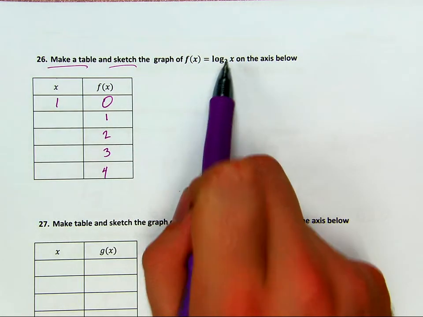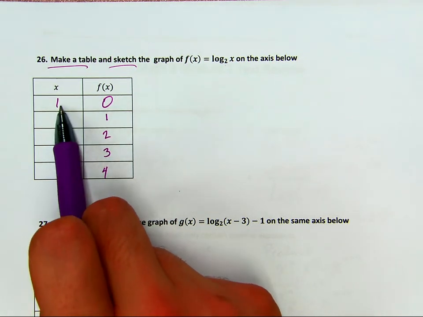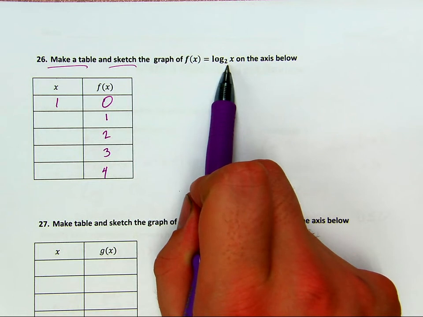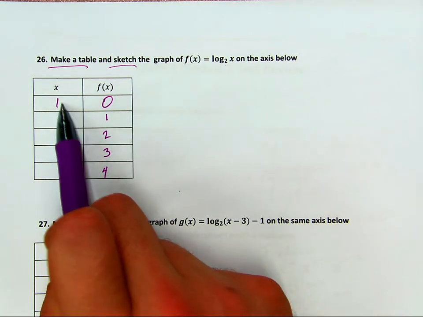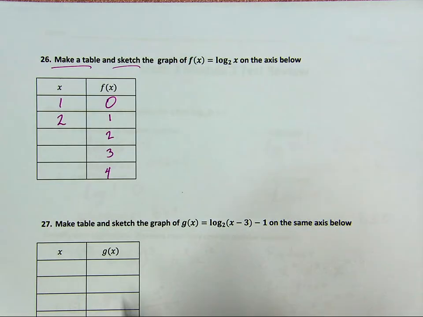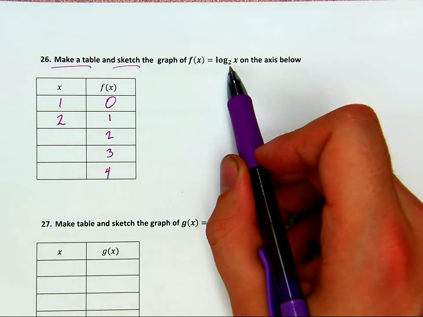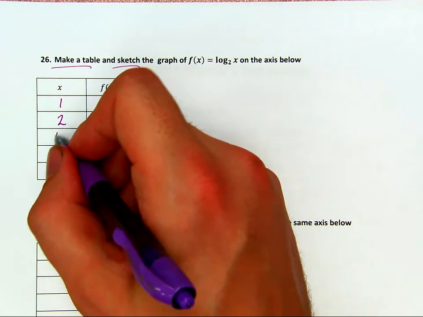Because the base is 2, take 1, multiply it by 2, we get 2. Now, do it again. Take this 2, multiply it by the base, which is 2, you get 4. Do that again. Take this 4, multiply it by the base, you get 8, and then 16.